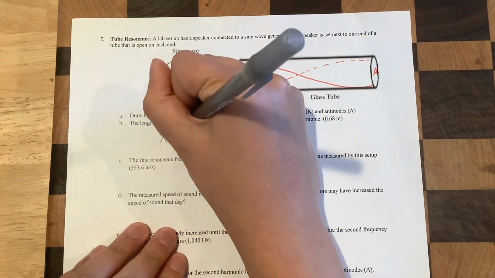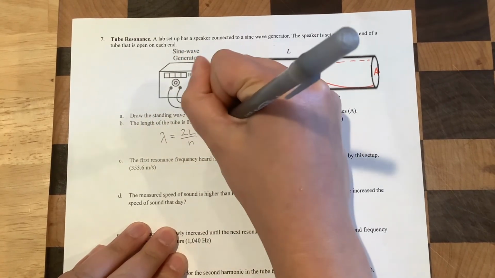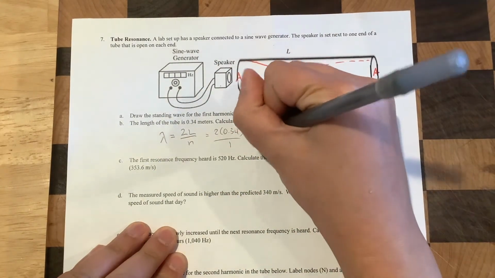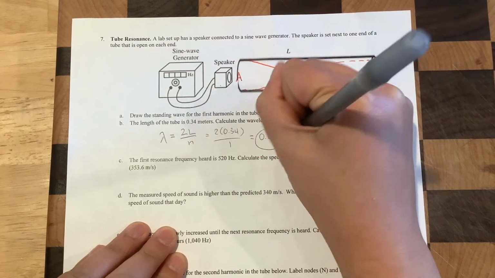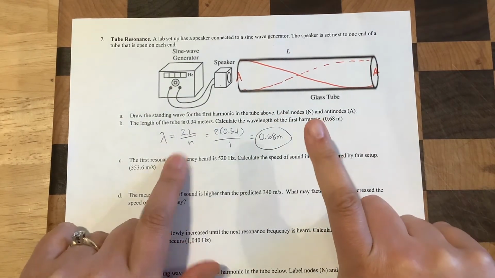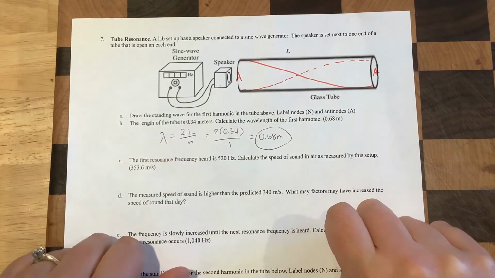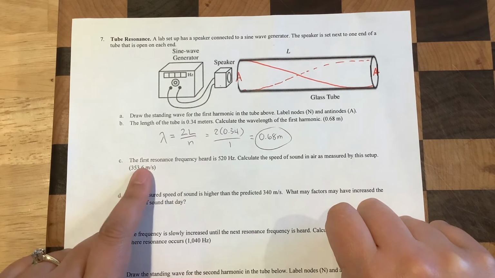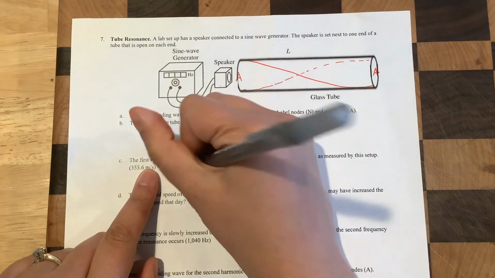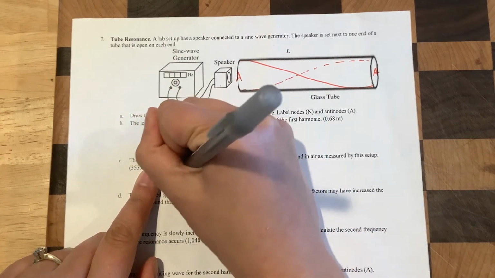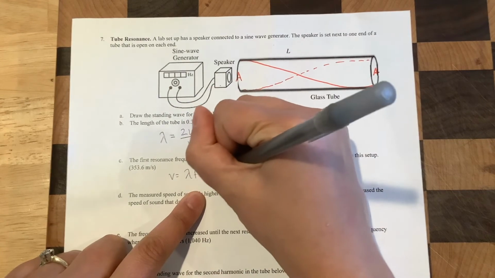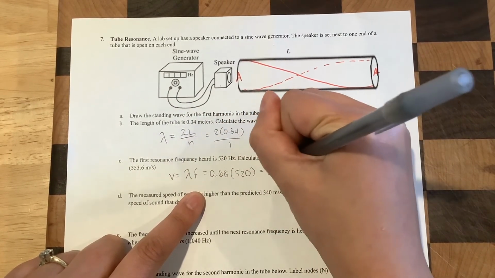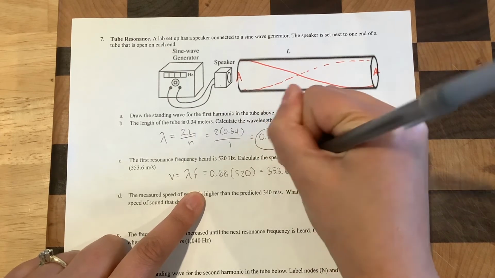Let's use that wavelength equation. That's 2L over n. That's 2 times 0.34 over 1, or 0.68 meters. You get a point for the equation and a point for substitution. The first resonance frequency, so n equals 1, is 520. So speed is wavelength times frequency: 0.68 times 520 is 353.6 meters per second.